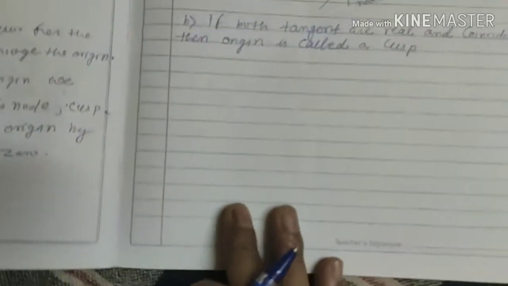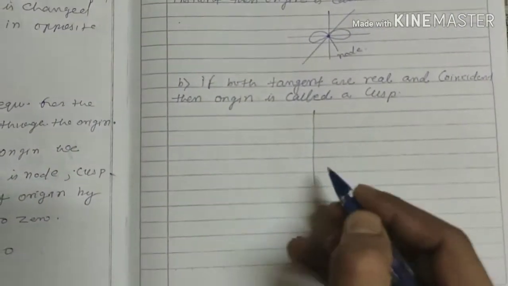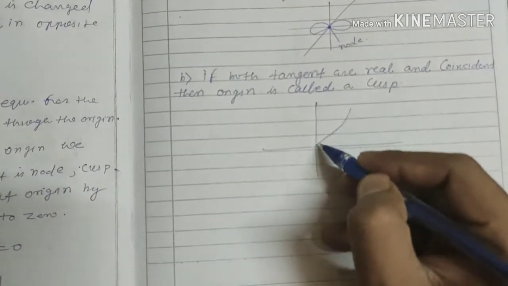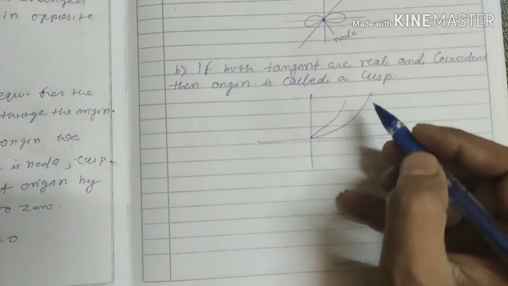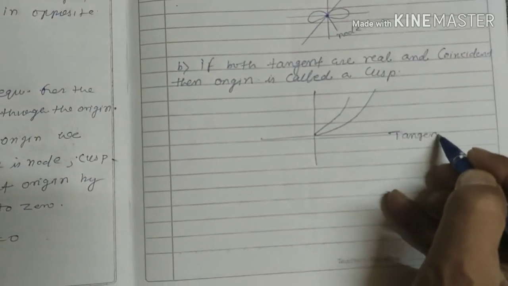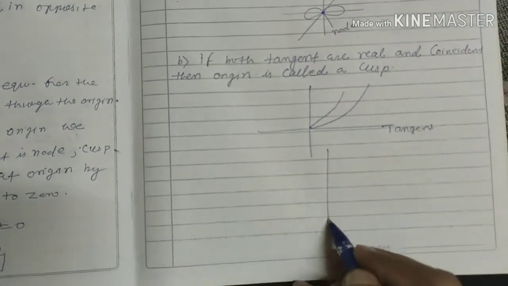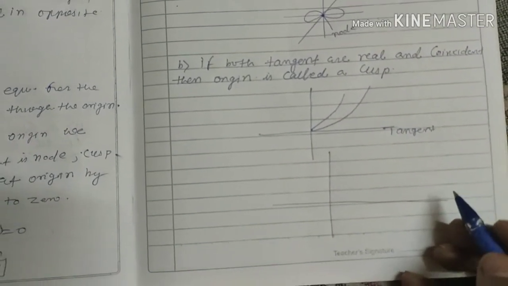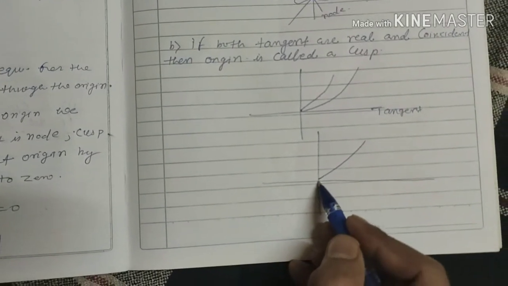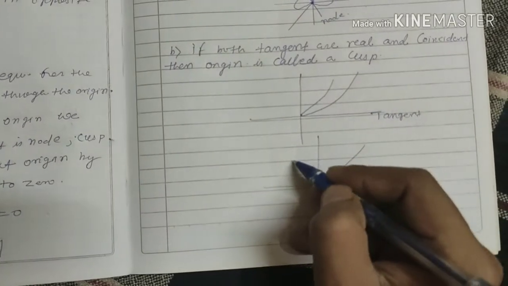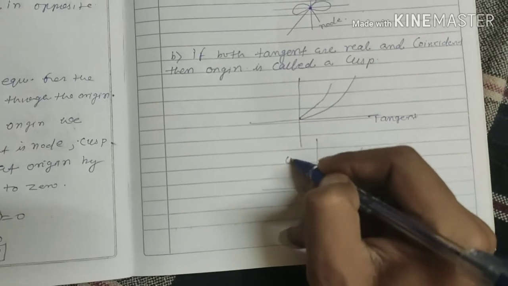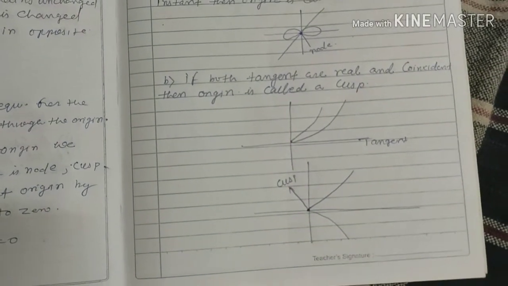For example, like this, a cusp is like this. Let a curve be like so, and this is the tangent. Now the cusp, the slope is like this, and so the cusp is that point.